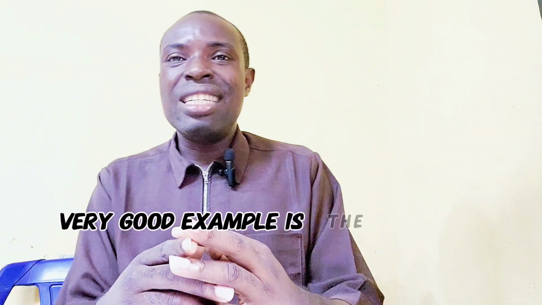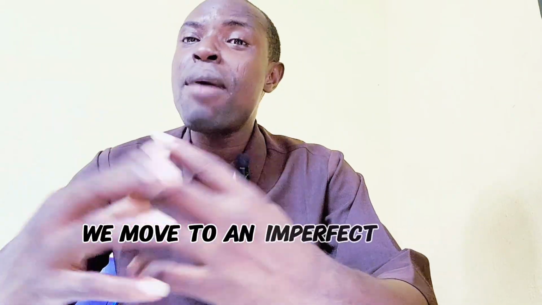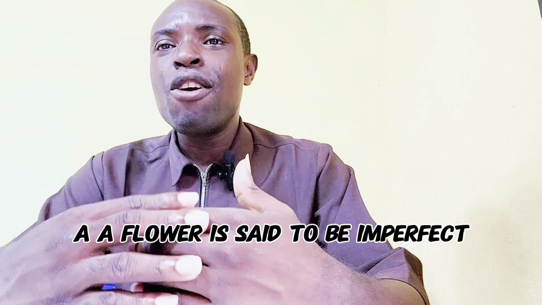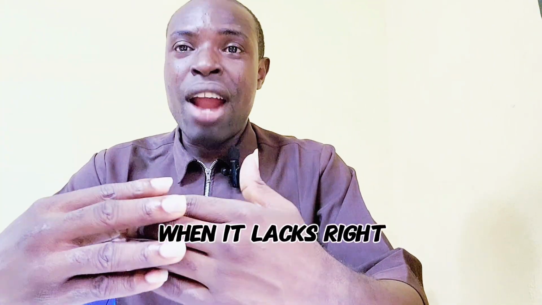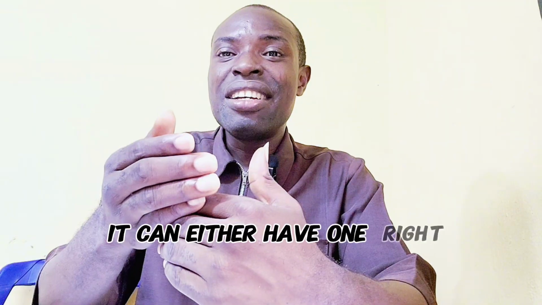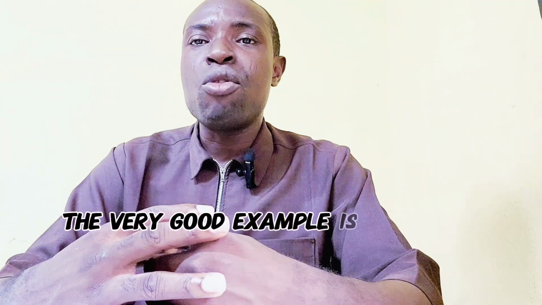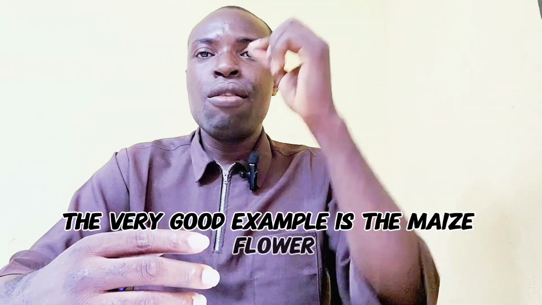A very good example is the hibiscus flower and also the Pride of Barbados. We move to an imperfect flower. A flower is said to be imperfect when it lacks either the stamen or the carpel, meaning it does not contain both. It can have either the stamen or the carpel. A very good example is the maize flower.